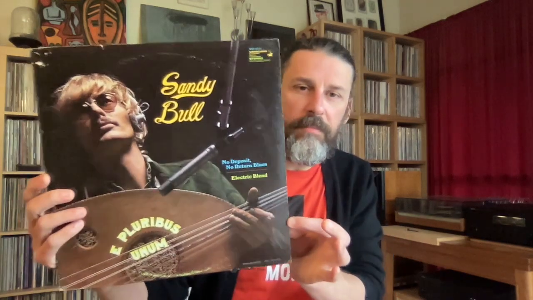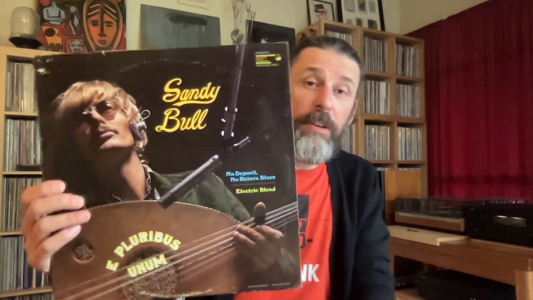And I'm going to segue directly to the next record, which is an American record. Sandy Bull with Pluribus Unum, his fourth or fifth record, from 1965. Now, interestingly enough, Sandy Bull learned the oud from Hamza Eldin. So he studied with him, and this record is, however, very different in style. It's a psychedelic record.